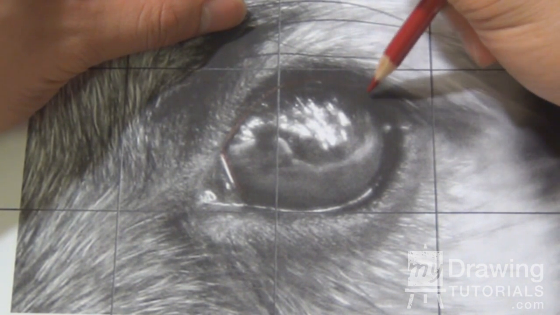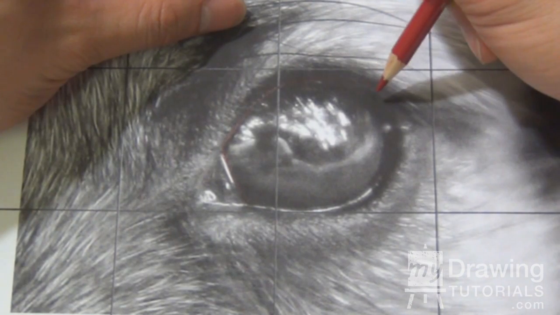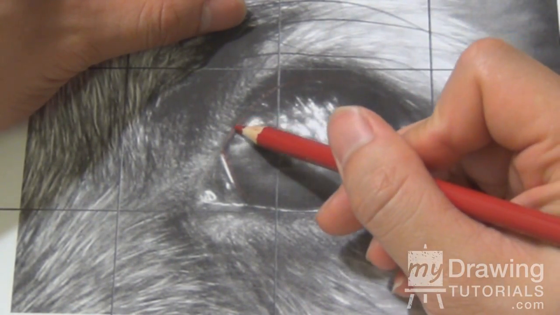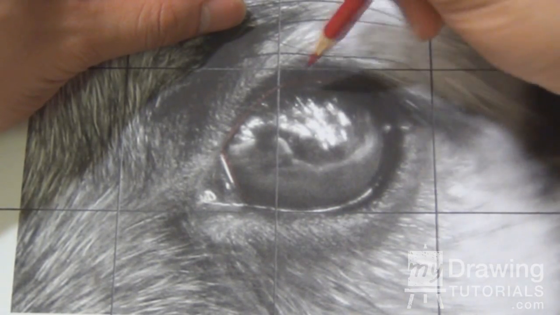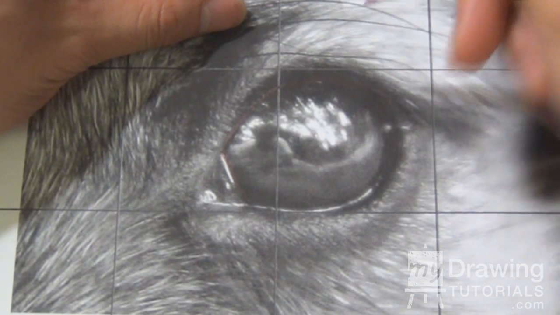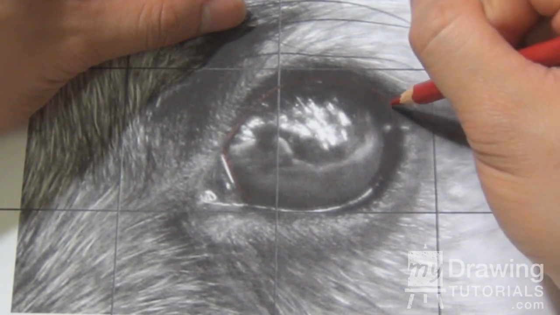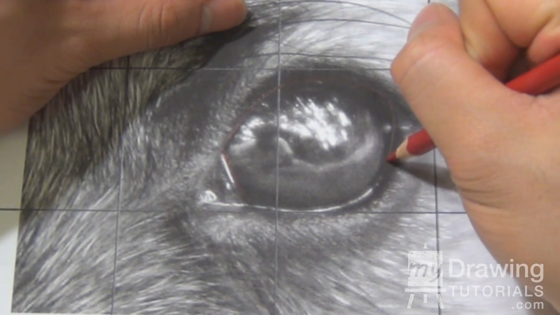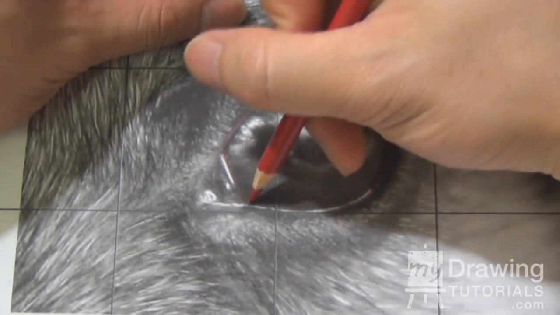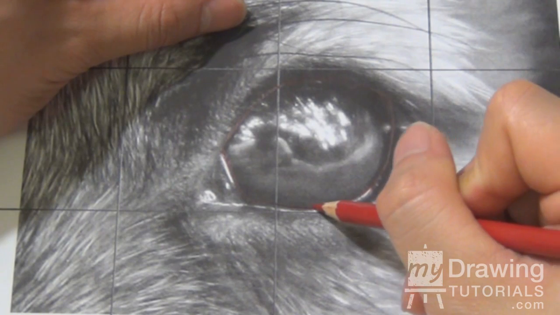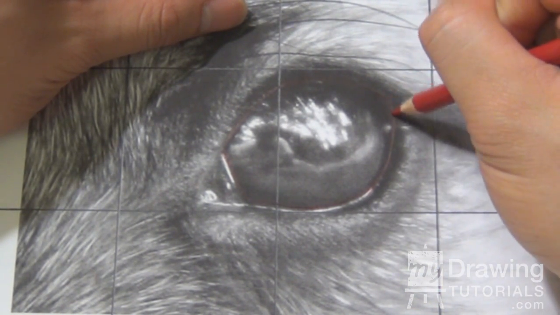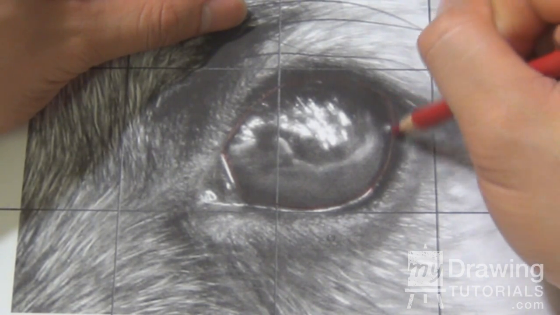Right here the reference is completely dark, so you can't really see where the edge is, but if you extrapolate from the line here, you can tell that it curves around like this. Okay, and that goes down like so. So that's the outline of the parts of the eyeball that are visible.